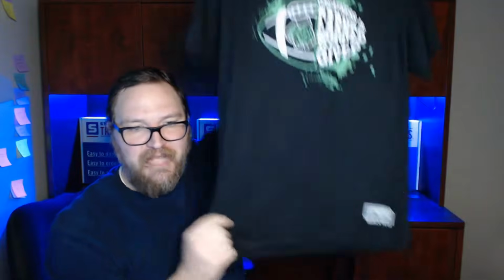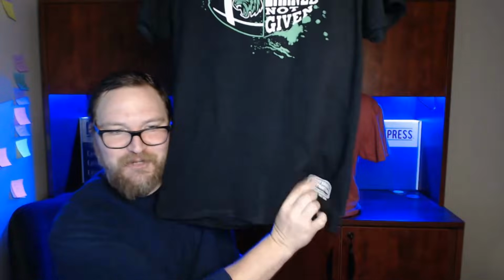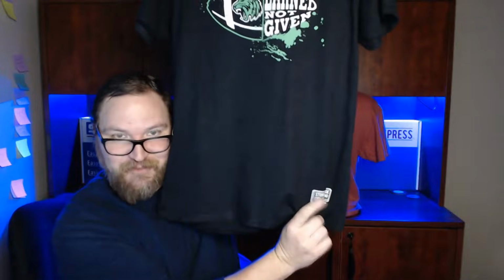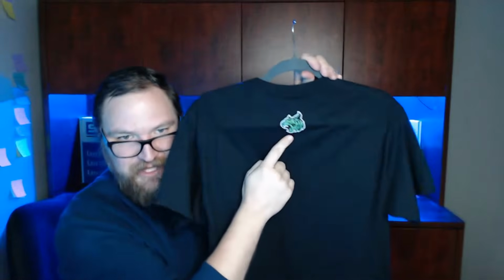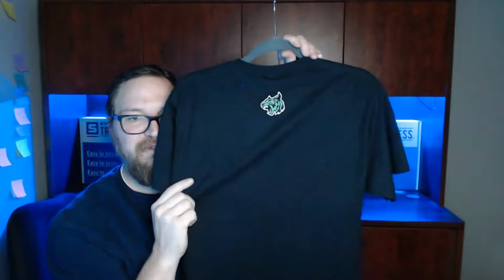So here we go. Another one. That's a great little center chest print, right? So that's cool, as well as a nice little locker patch in that bottom lower left. Pretty cool. And then we even have the placement up here with just that nice little upper back print.